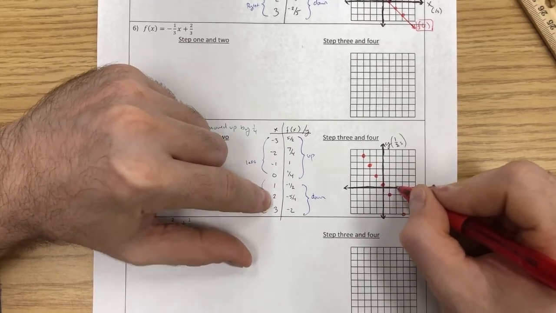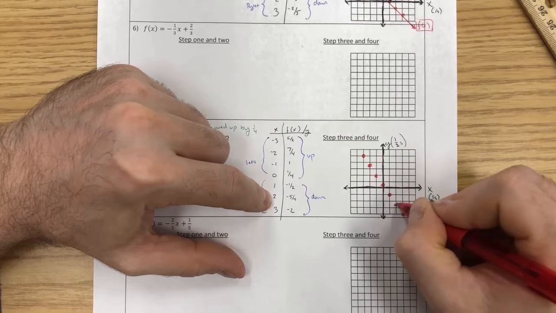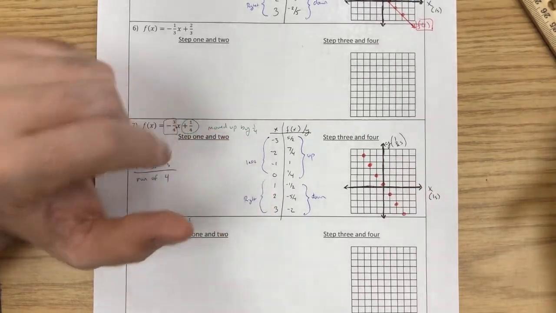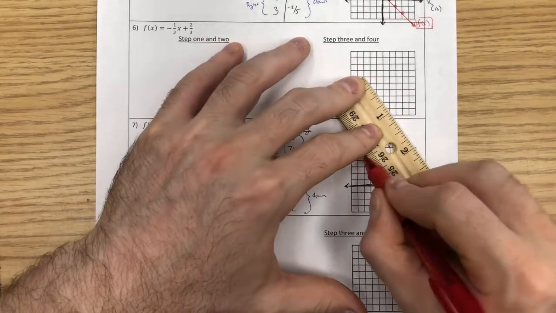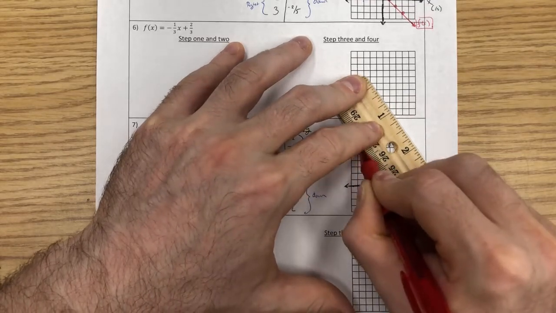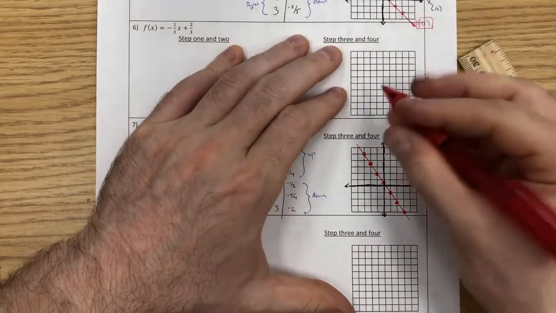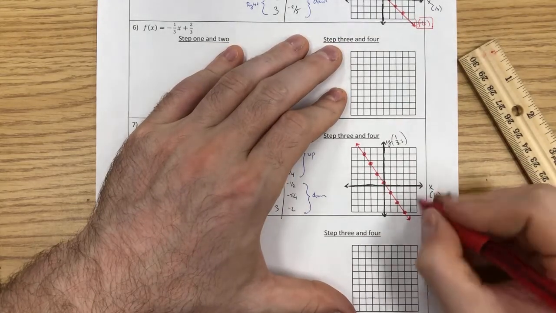And that one, I'm going to go down 1, 2, 3, 4, 5 halves of a half. And we notice that by using that logic, we can go ahead and make a straight line.